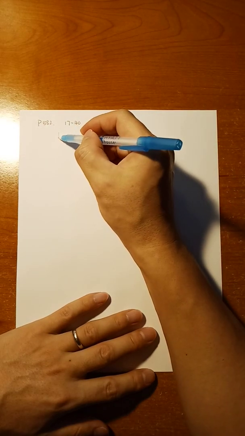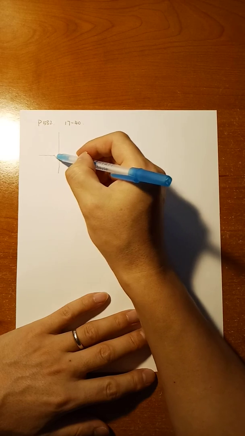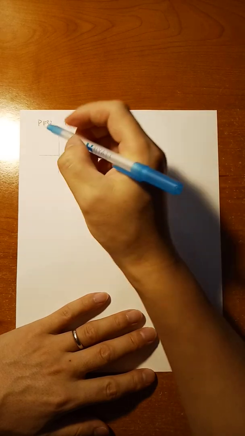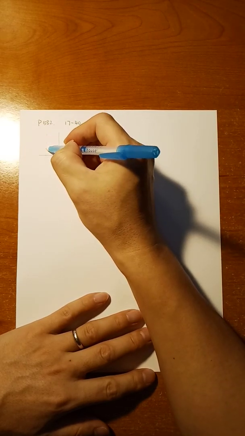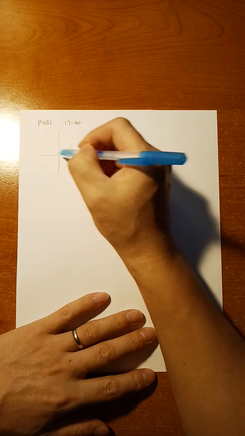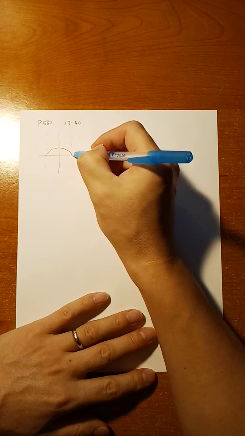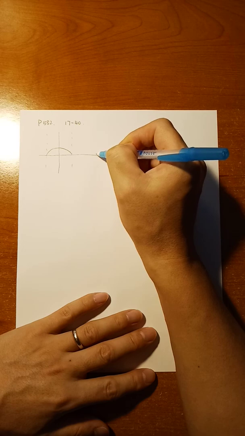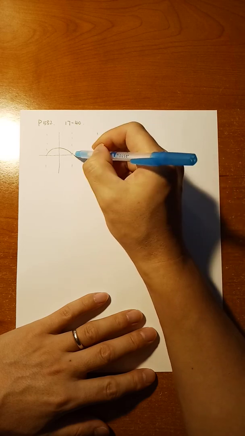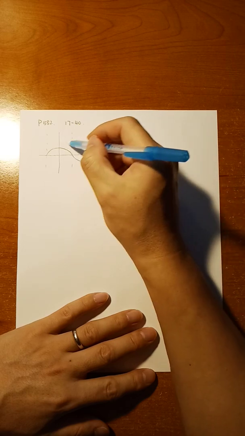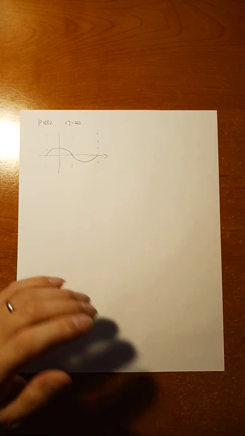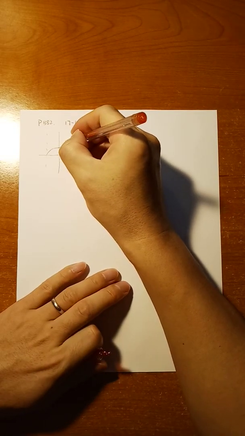For example, if you want to sketch the graph involving secant, what is the basic graph? The basic graph for the secant is like this. First, you sketch the graph of cosine, and then you flip it.